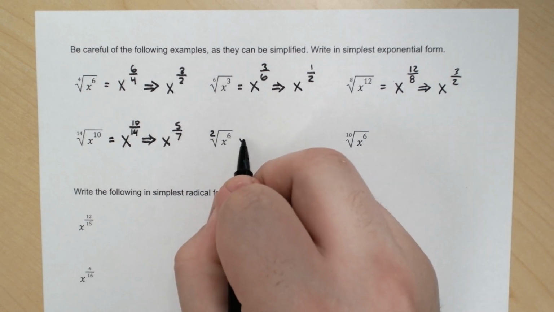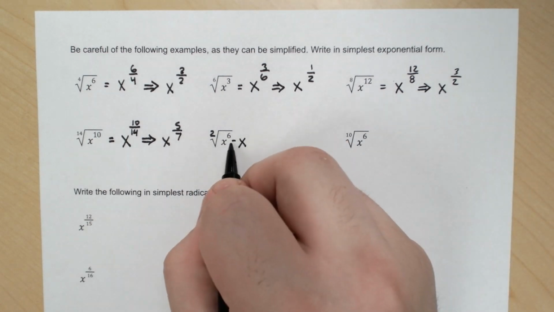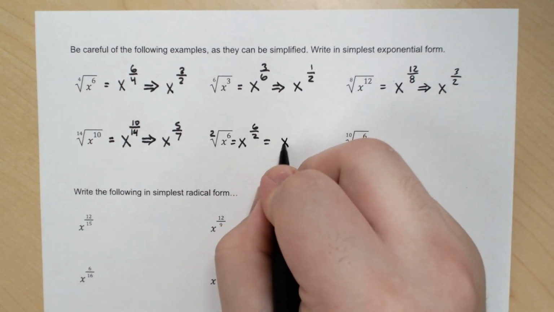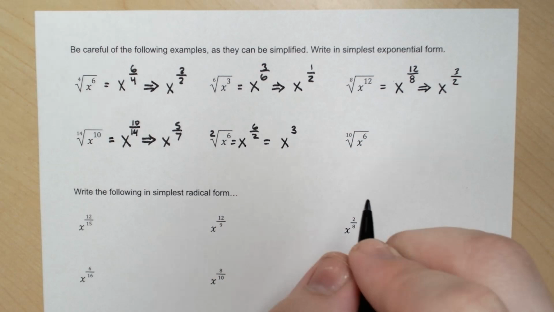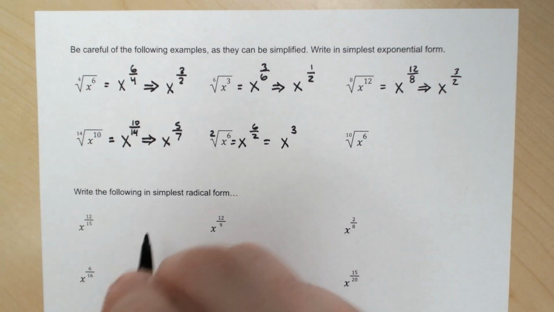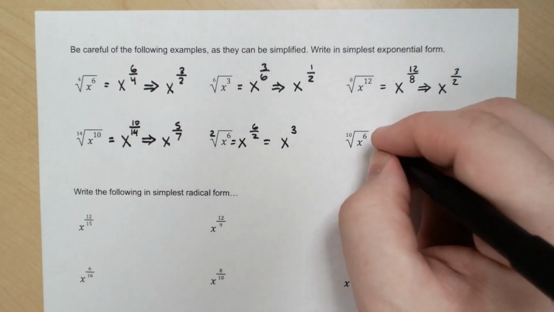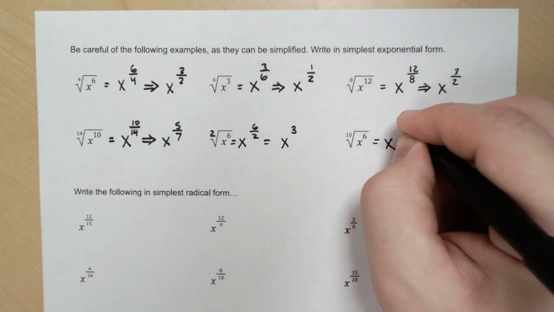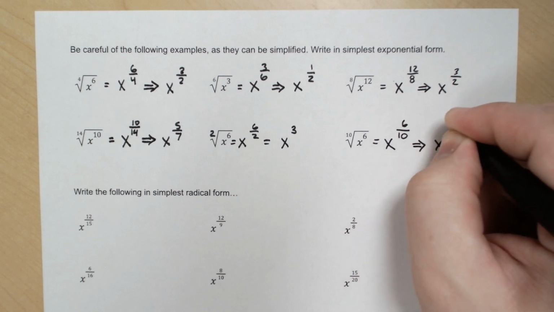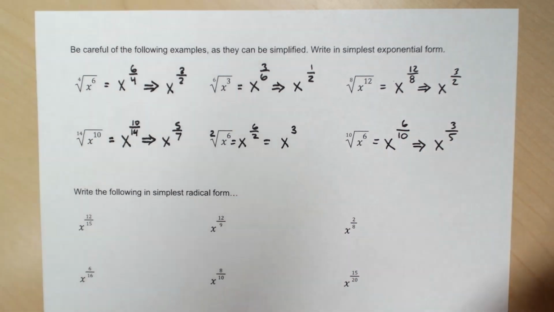So this would be x to the 6/2 power, which actually just reduces down to x to the 3rd power. You don't even have to call it 3/1, just x cubed. And then the 10th root of x to the 6th will be x to the 6/10, which reduces down to x to the 3/5 power.